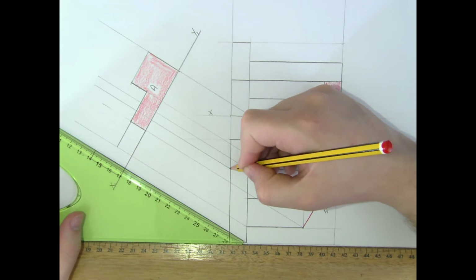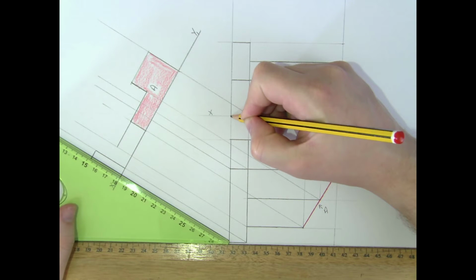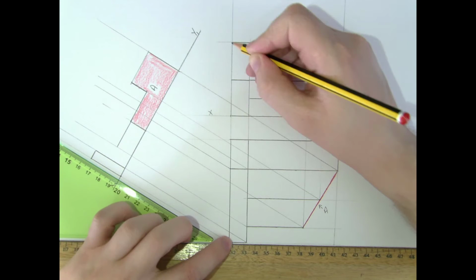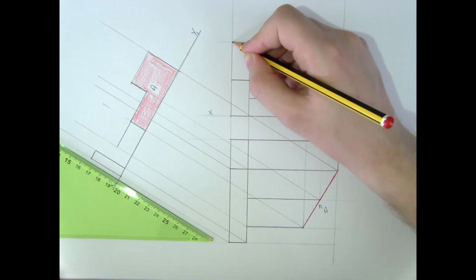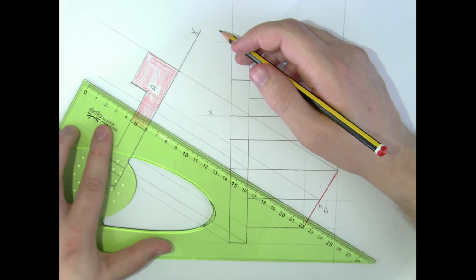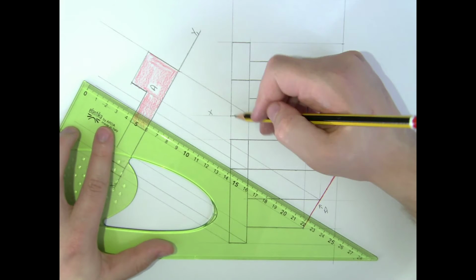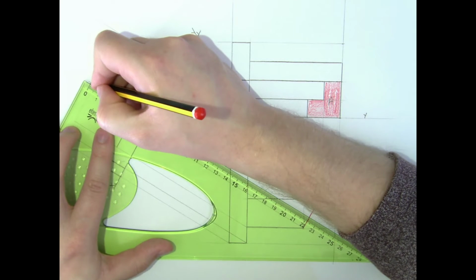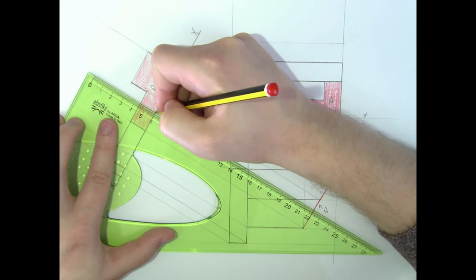So directly above them, it's not this point, that's the point at the front or the back. It's not this point, that's just at the front. So it's this height up here, which is a height of 60. So up on those lines, I can measure up a height of 60 off the ground. So I measured off the ground, so I'm going to keep measuring off the ground. That's up a height of 60, as is this one here.